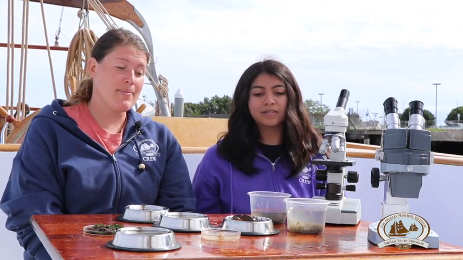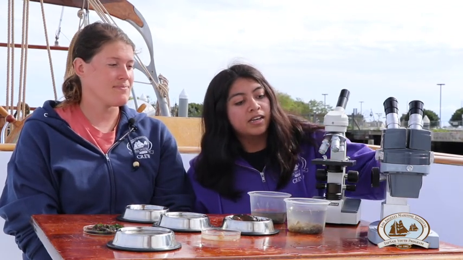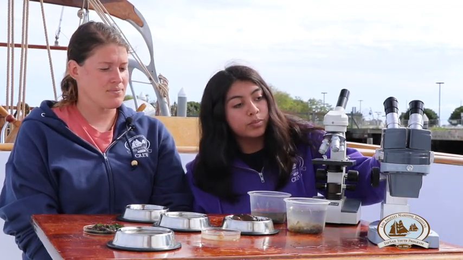Today we're going to be talking about marine biology. And these are two of the tools that we'll be using. The first one would be a compound scope, generally used for smaller organisms. And this is a dissection scope used for bigger organisms, like the ones we have here.